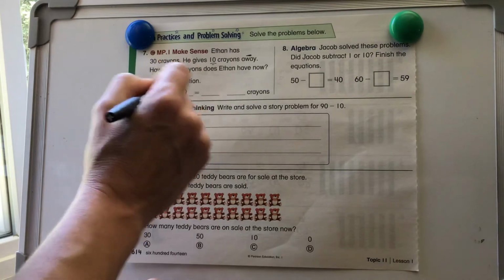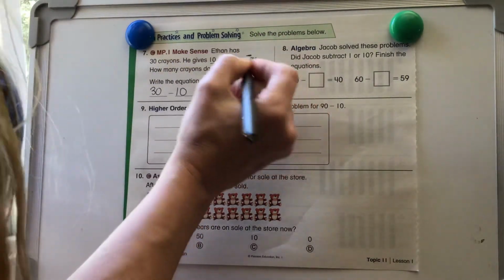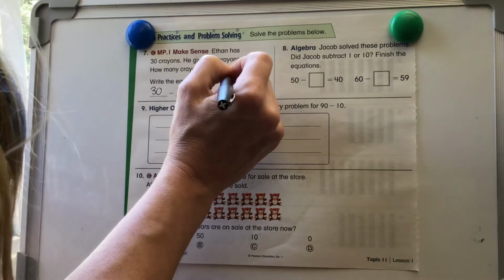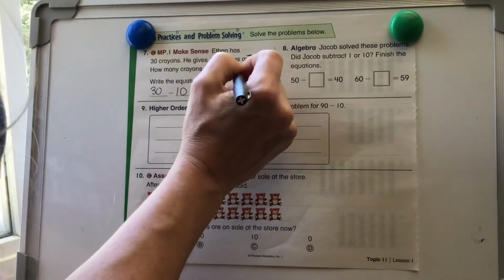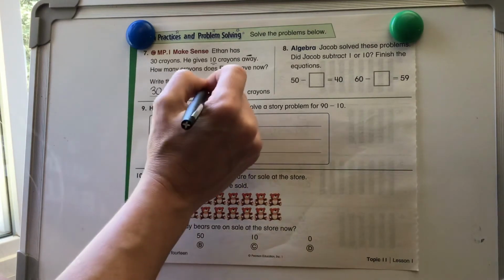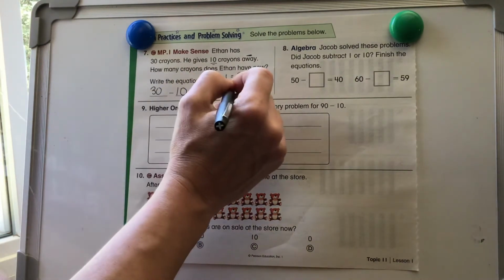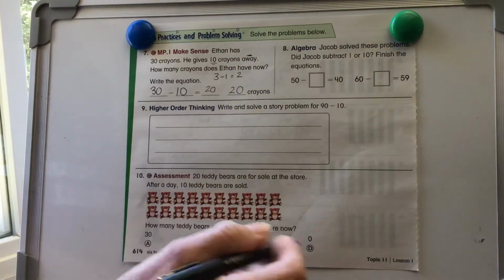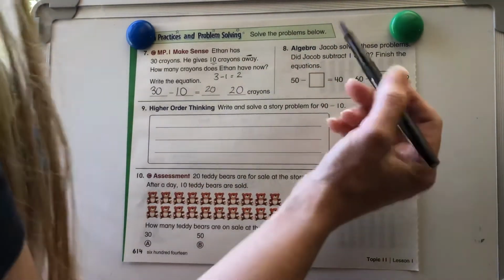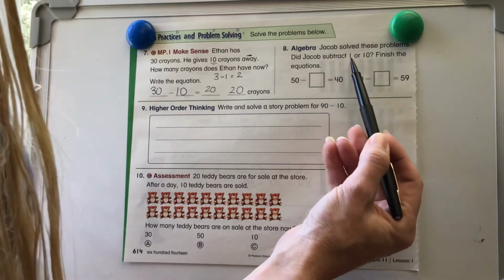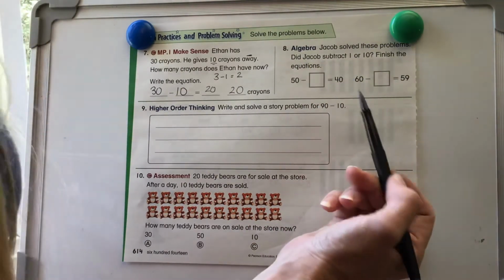Now, this might be really big, and you might want to use a hundreds chart. But if we break up the group of 10, we could do 3 minus 1. 3 minus 1 we know is 2, but we're doing groups of 10. So 30 minus 10 would equal 20. So he has 20 crayons left. Okay, let's go here to algebra. Algebra just means we're solving a math mystery. Jacob solved these problems. Did Jacob subtract 1 or 10? Finish the equations.